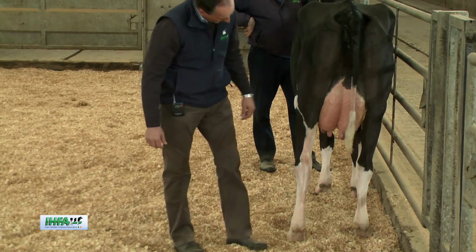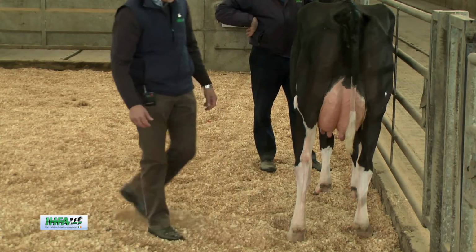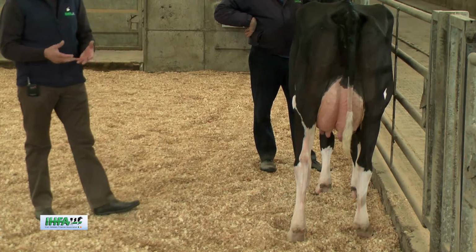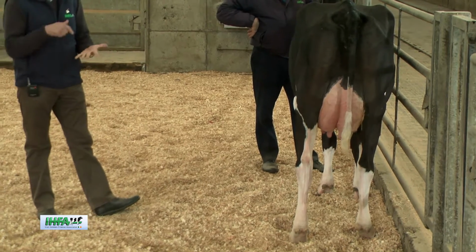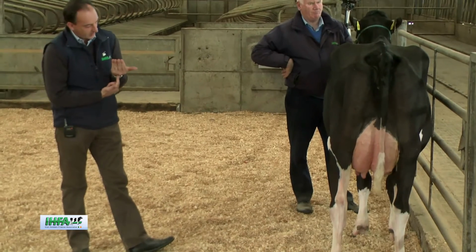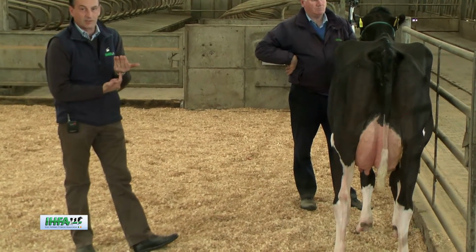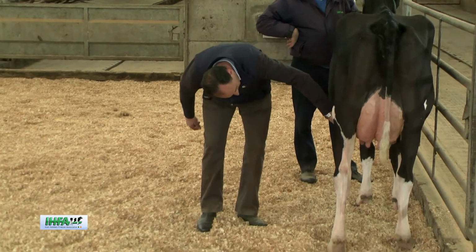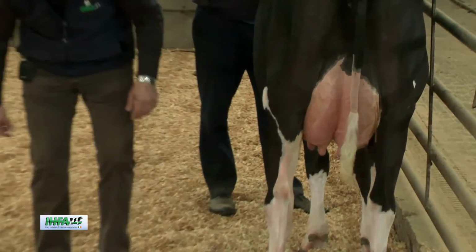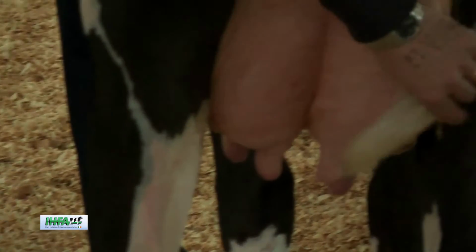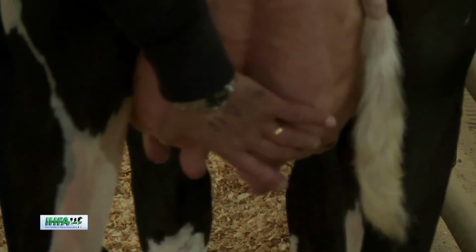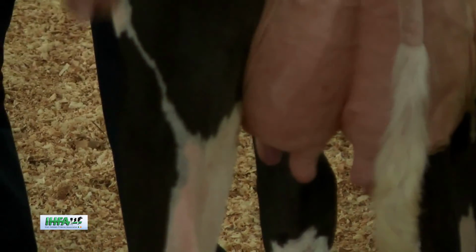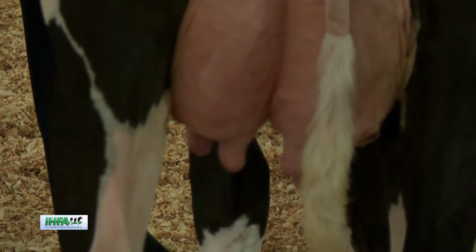Now we move on to teat placement. The bottom of the quarter is like a saucer, and obviously when you have a saucer, the teat should come out of the bottom of the saucer so it drains properly. When you look at this animal, the front teats are nicely tucked in right in the middle of the quarter, and behind, the back teats are maybe a little bit on the inside, but there's still enough space between them to put on the cups of the milking machine.